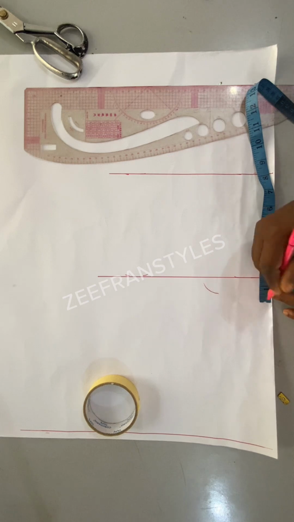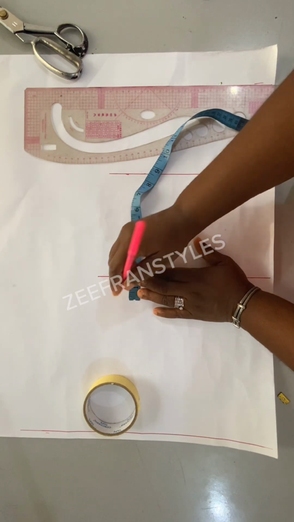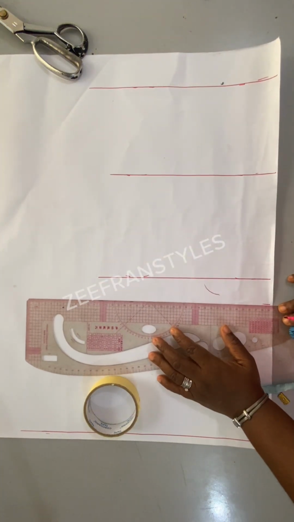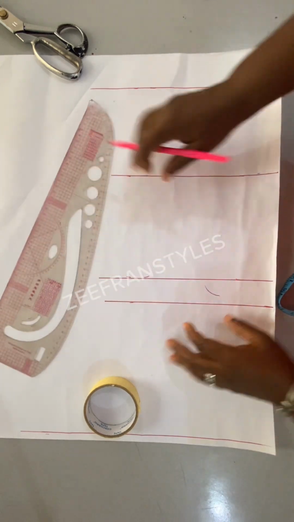Then the next thing, you come up from your chest line by 1.5 to get your armhole line. This is where your armhole curve will rest. So you mark out this line.